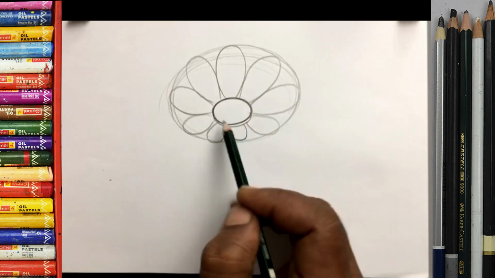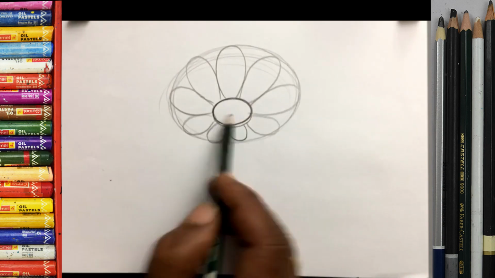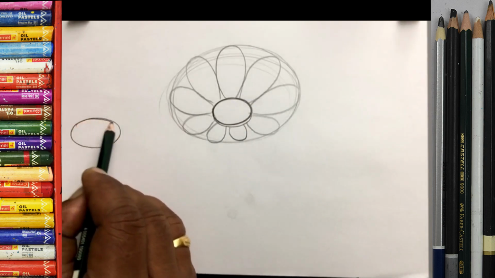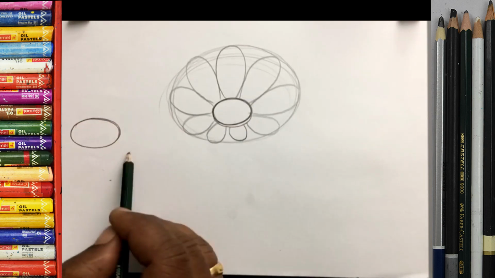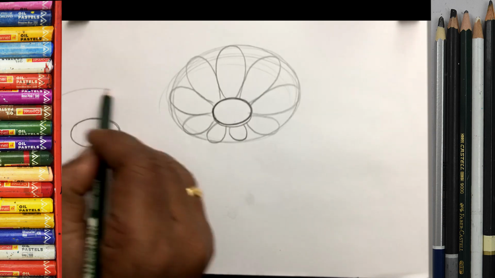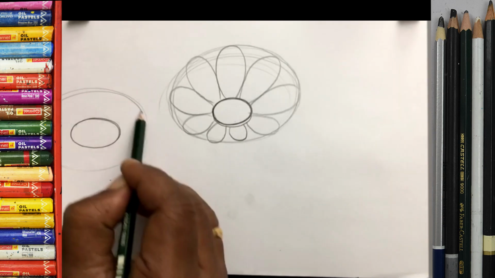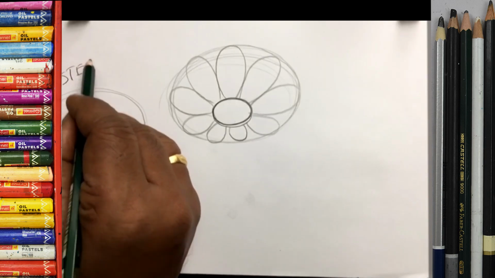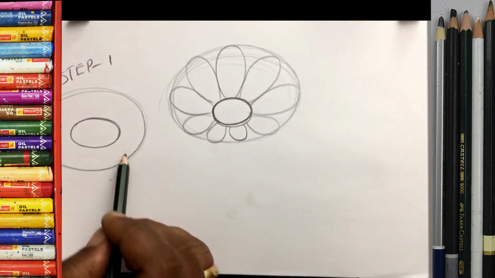First make a circle, first make an oval. Step 1 over here, make an oval, and this is the first step. This is step 1. Make this one.